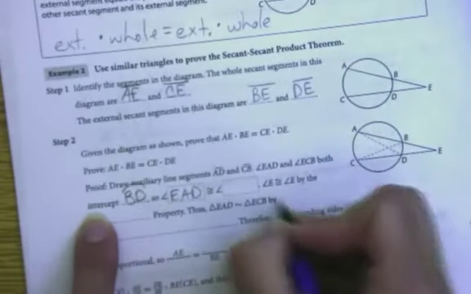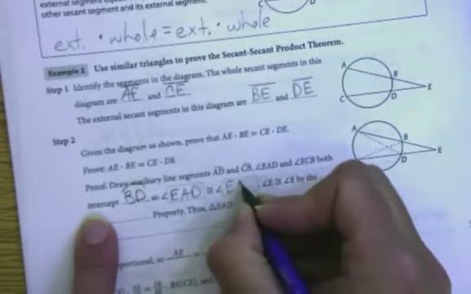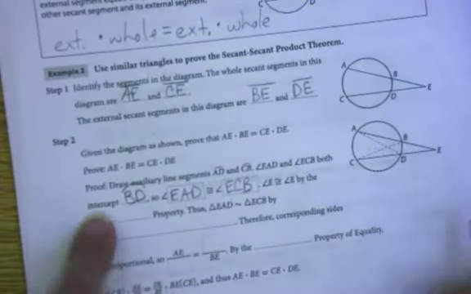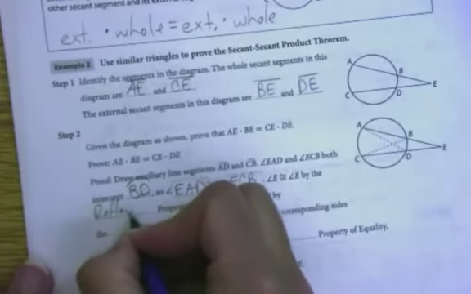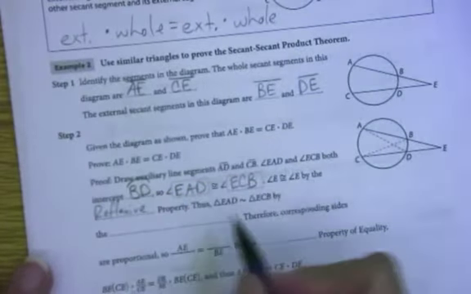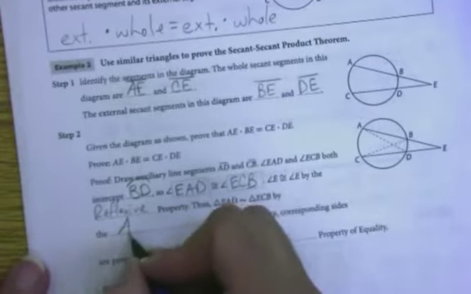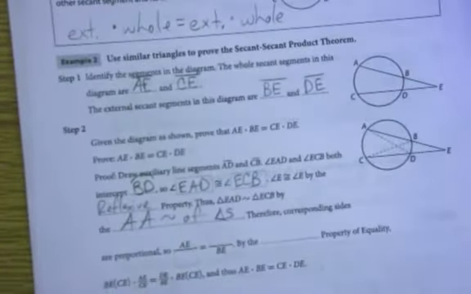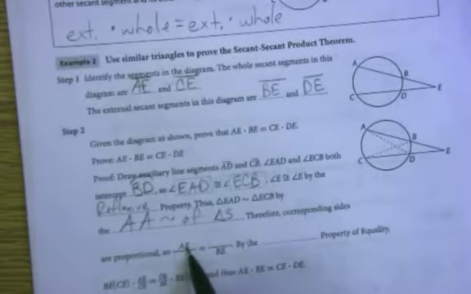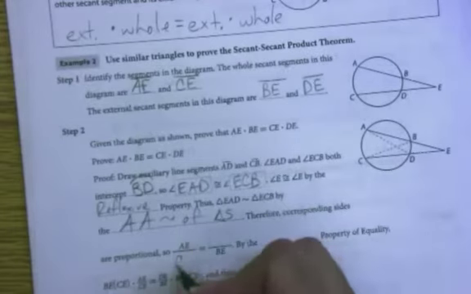So that means that angle EAD is congruent to angle ECB. Angle E is congruent to itself by the reflexive property. So these triangles are similar by angle-angle similarity of triangles. We haven't seen that in a while. Therefore, the corresponding parts are going to be proportional.